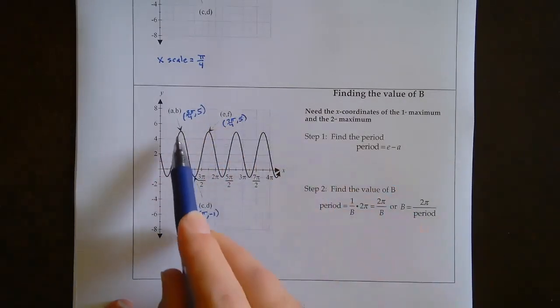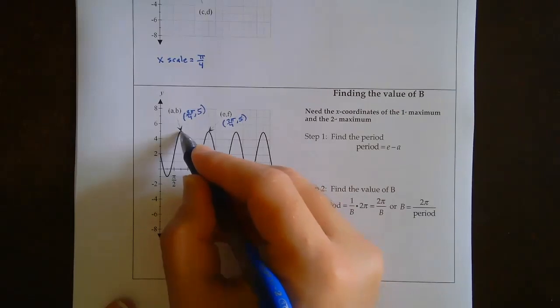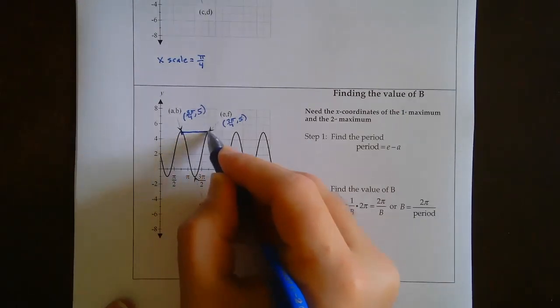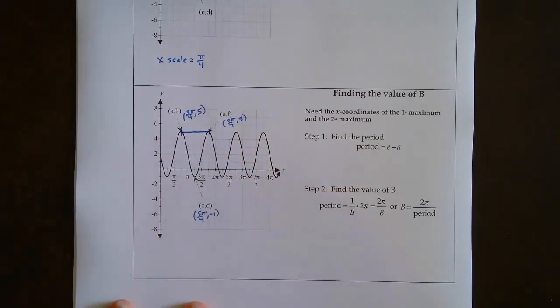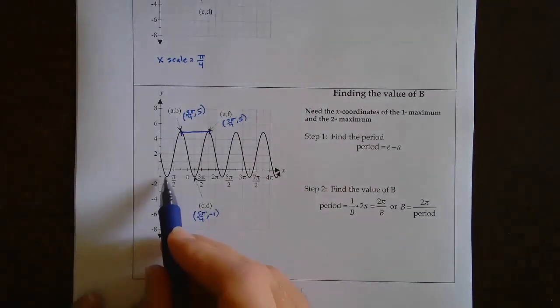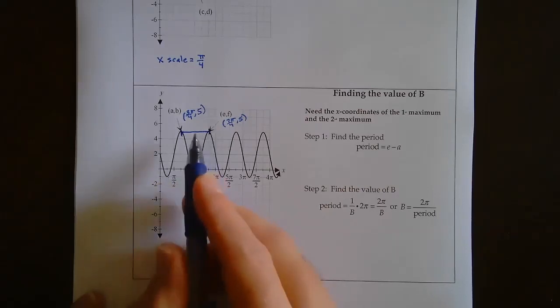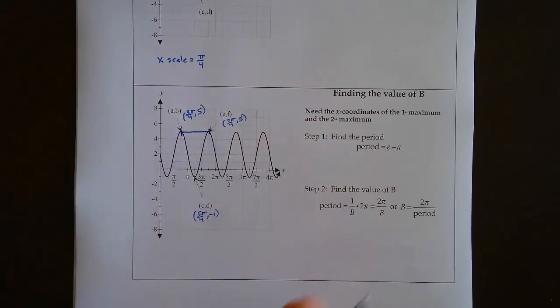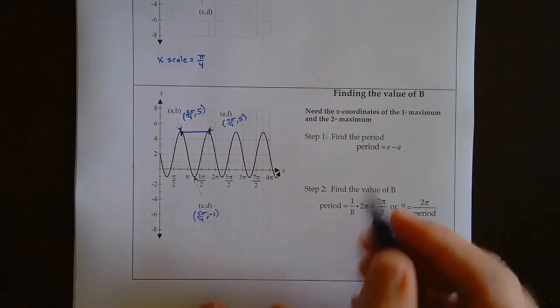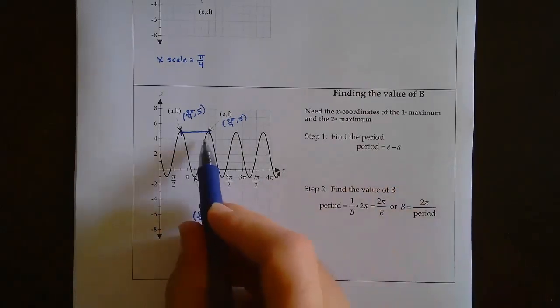This horizontal distance from here to here is how long it takes for the wave to repeat. You can go from max to max or min to min. The distance from this min to this min is going to be the same, so it doesn't matter. That will tell us what the period is.